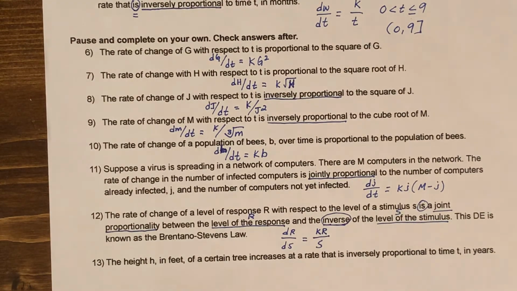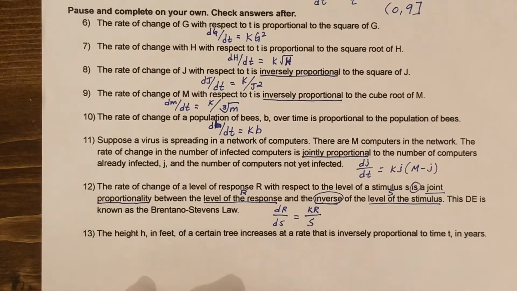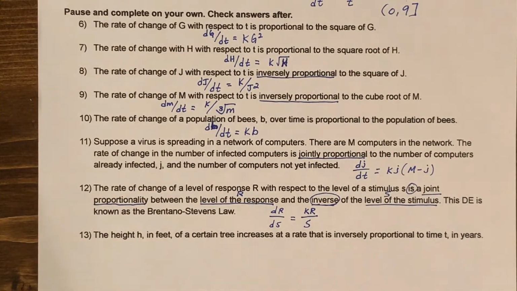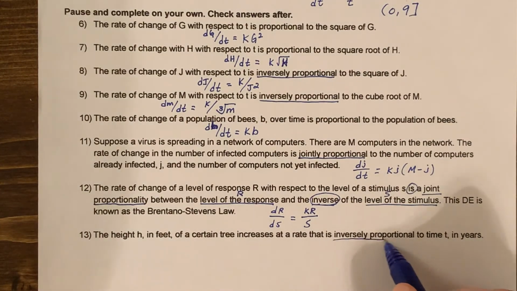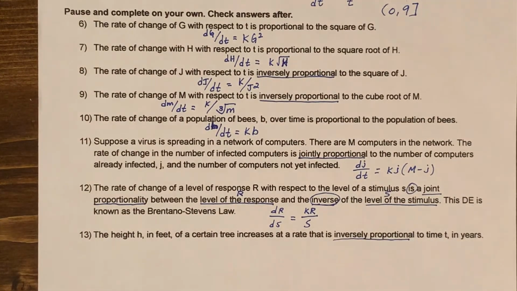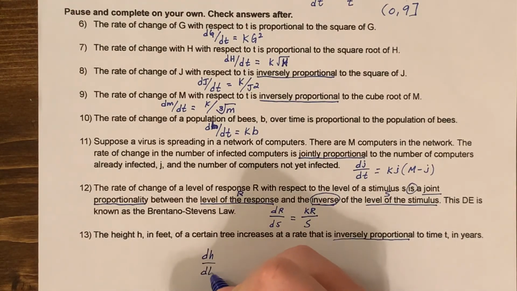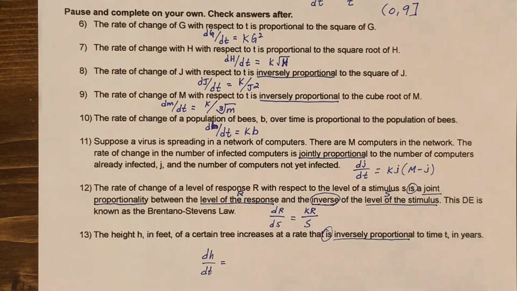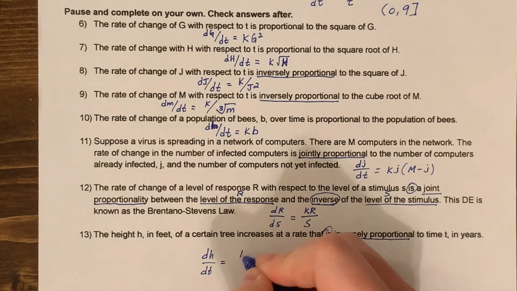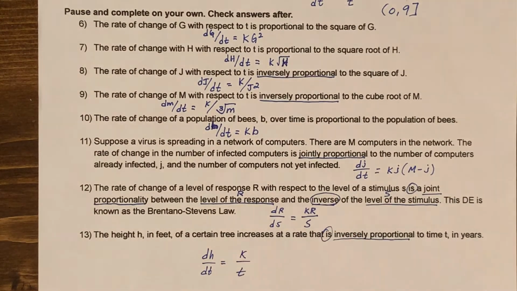And the last one, the height h in feet of a certain tree increases at a rate that is inversely proportional to 2 times t in years. So we have dh/dt, and it's inversely proportional. We're going to have that inverse fraction, k over something, so we're going to have k over t in this case.